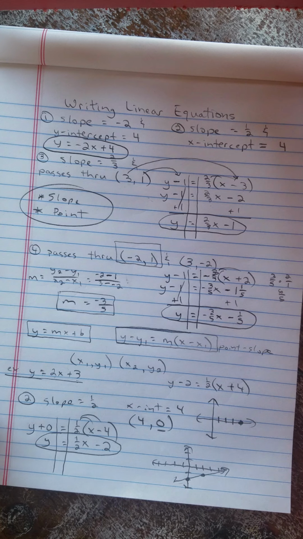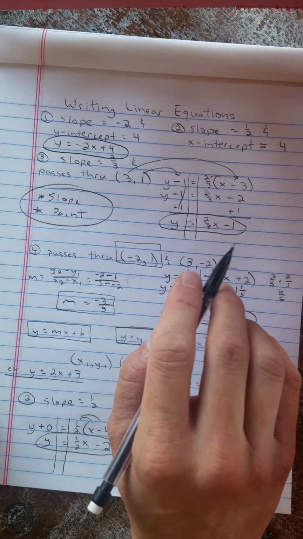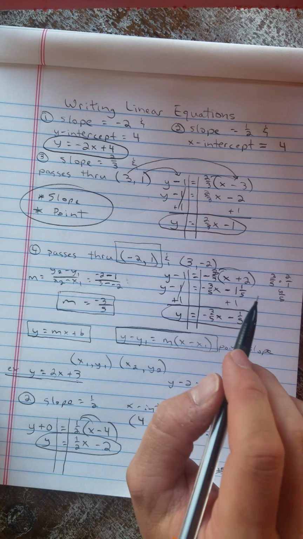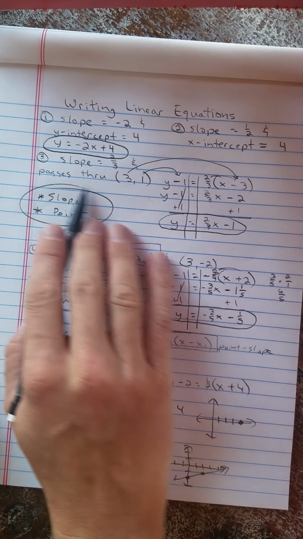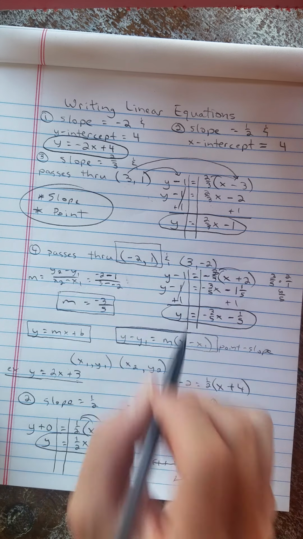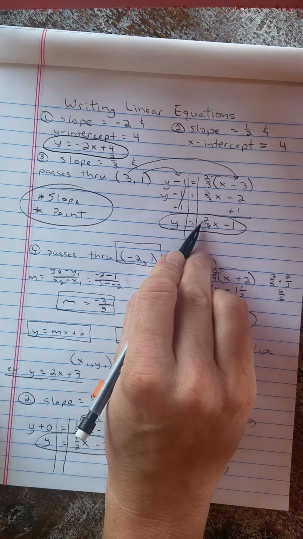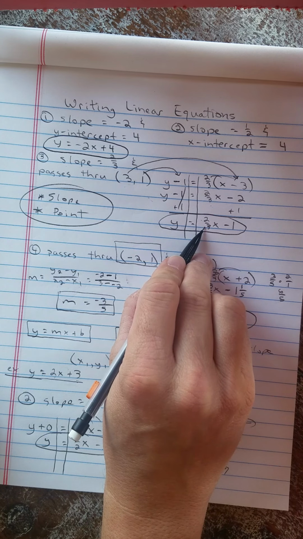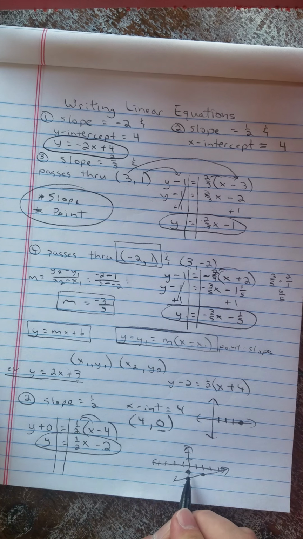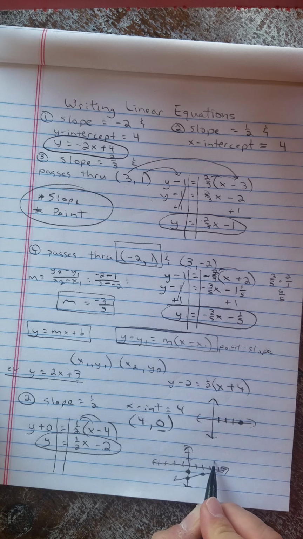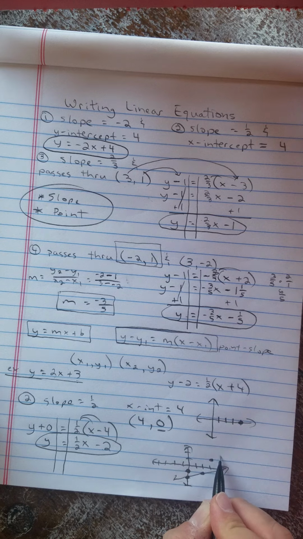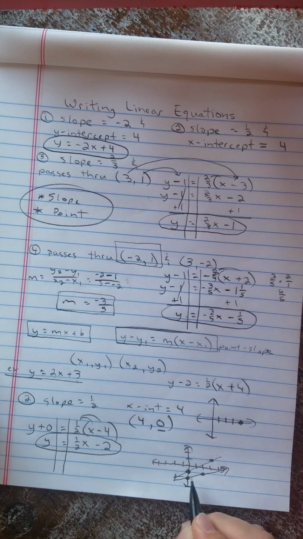Showing a couple more of these. Let's pick one that's going to fit on here again. If you look at number 3, it's got a y-intercept of negative 1, so I put a dot at negative 1 on the y-axis. And then I rise 2, run 3, so up 2, right 3. From here I go up 2, right 3, put a dot there, and draw that line.